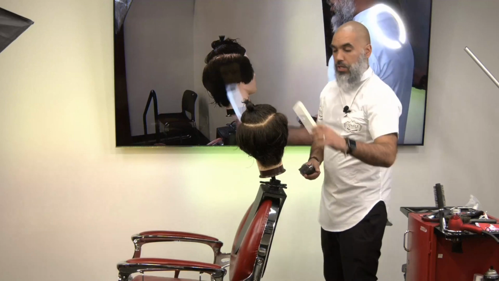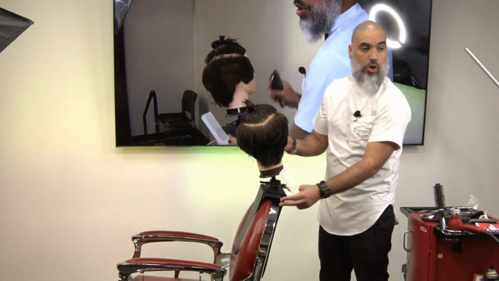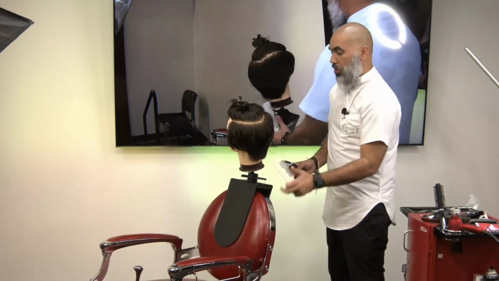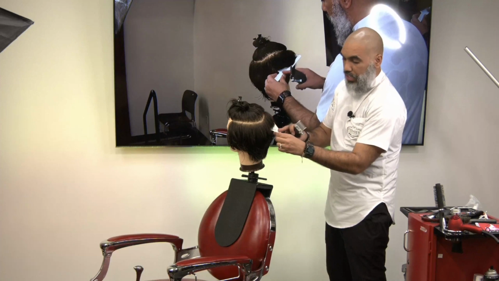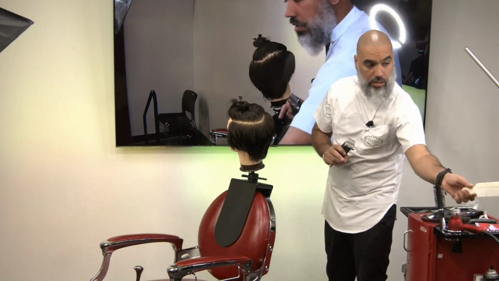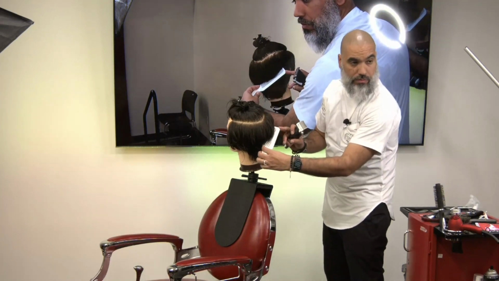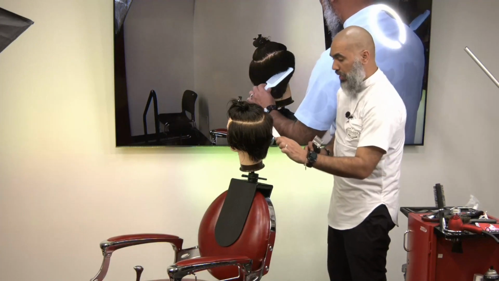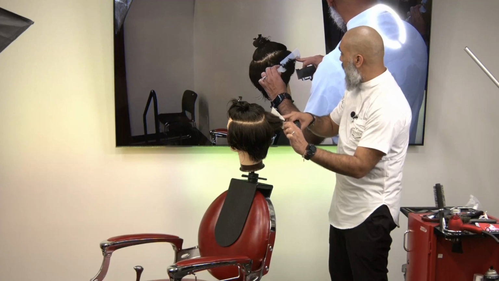Okay? So now that I have my guide at the top, I want to make this guide go the whole way around. So all I'm doing is another section at the parietal ridge. Notice that my comb is dropping lower. Why is my comb dropping lower? Say that again? Because I'm going from the parietal ridge to the occipital bone. So I'm going right at the parietal ridge. I'm going to lift this up. There goes my guide. Do you see it disappearing?